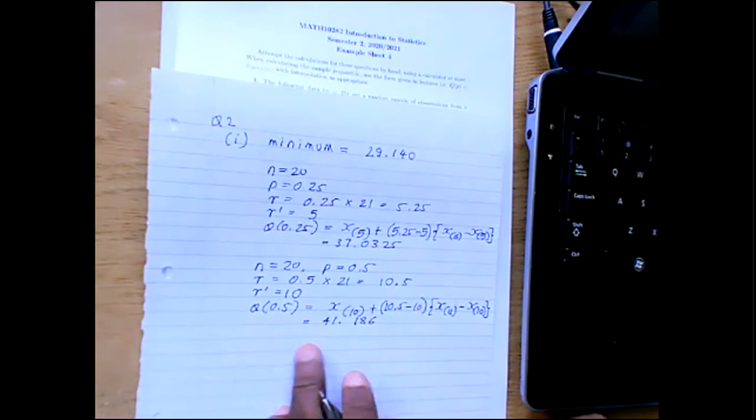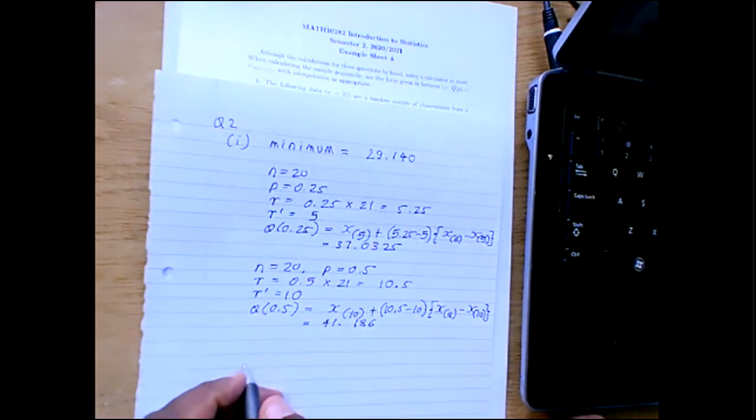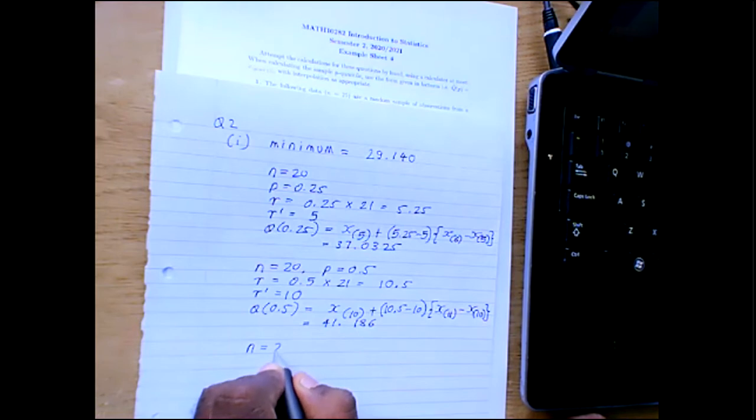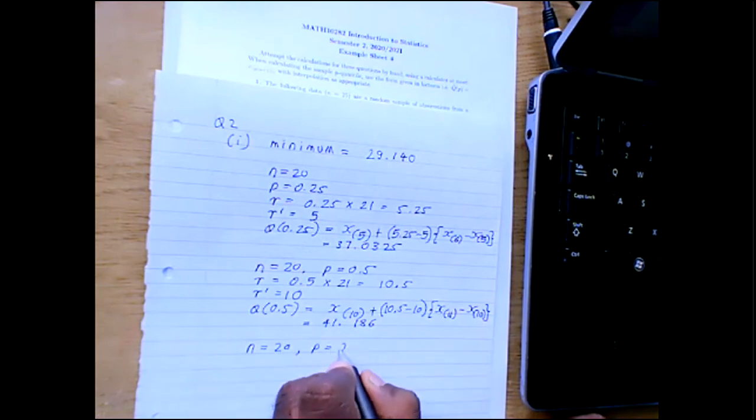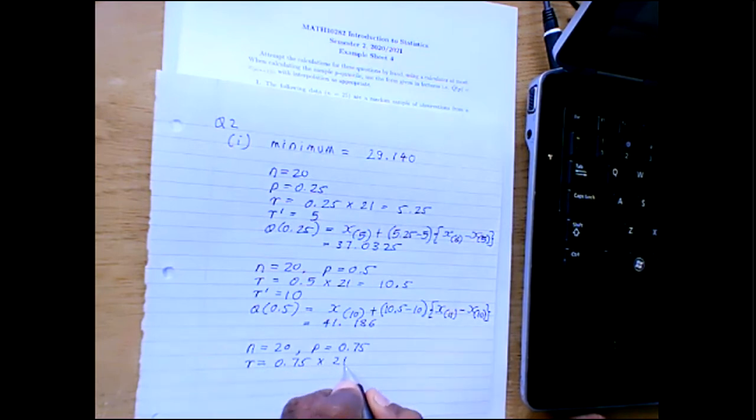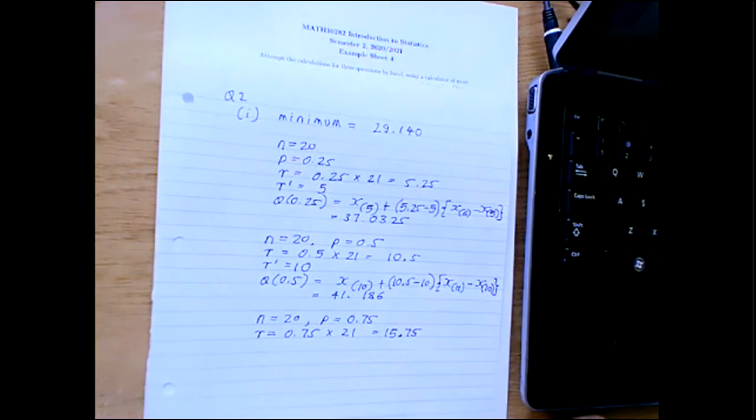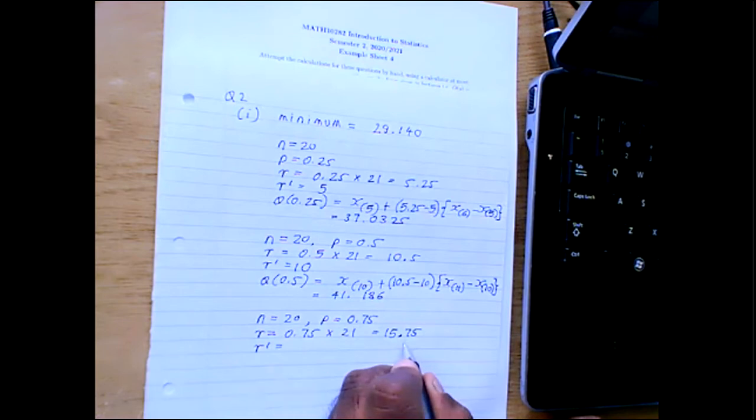The next number in the 5-number summary is the third quartile. So your p is 0.75. So your r will be 0.75 times n plus 1, which is 21. So this is 15.75, right? Okay, and your r prime is the integer part of this, which is 15, right?